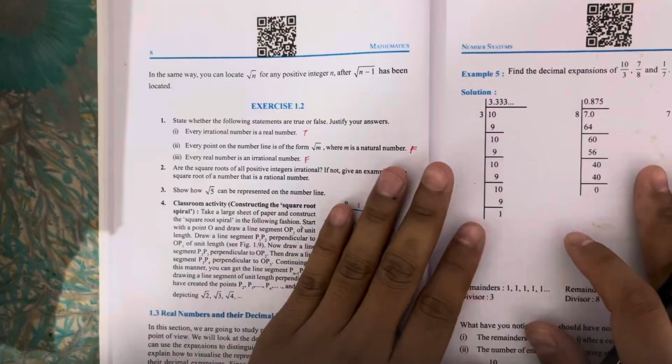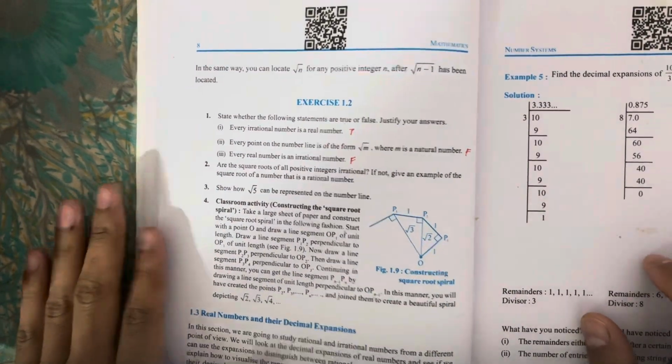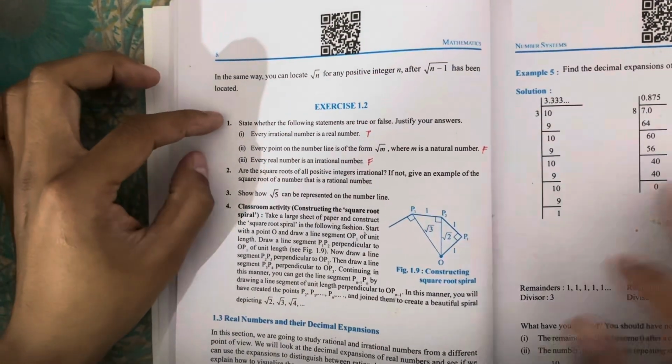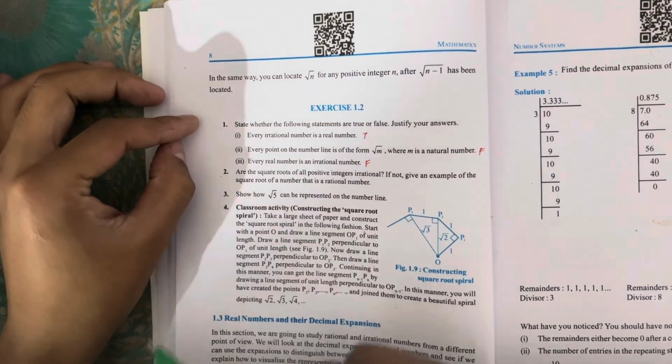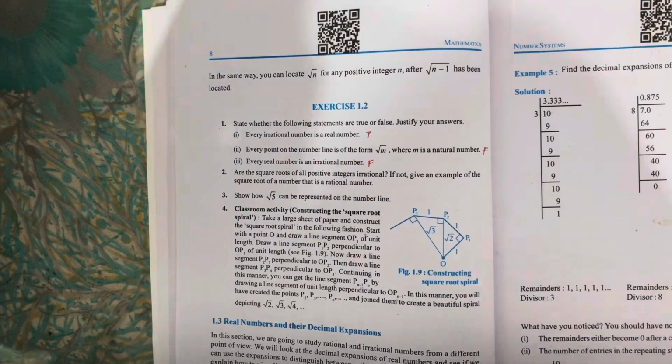Okay, now we are going to solve this exercise 1.2. We are going to solve question number 1 and question number 2.